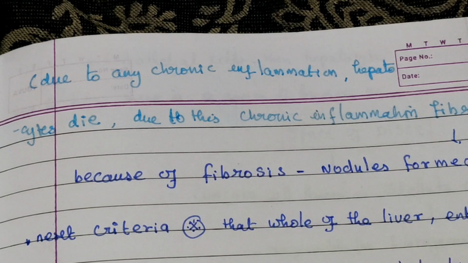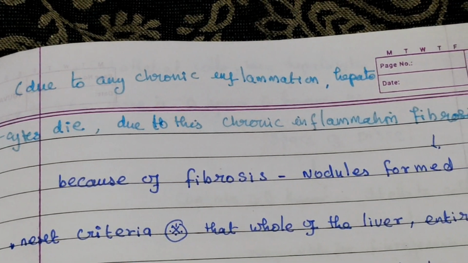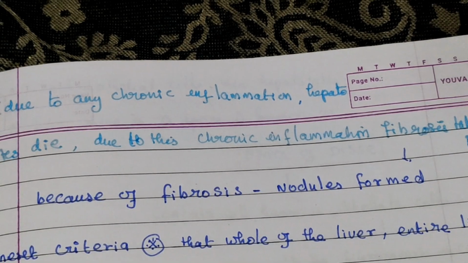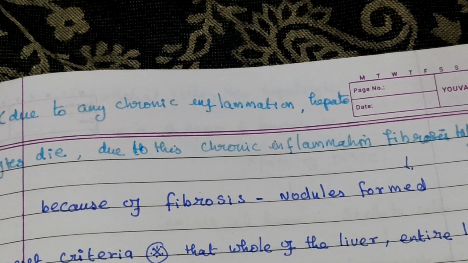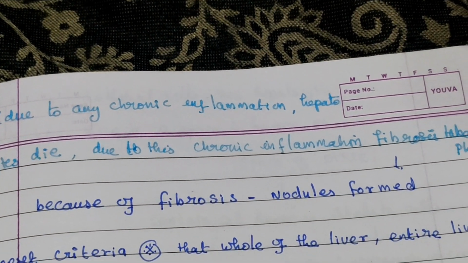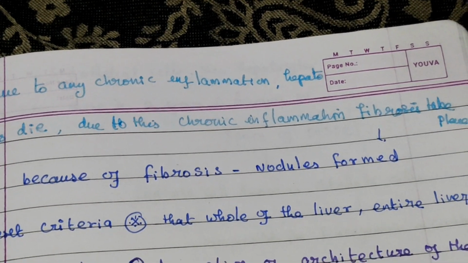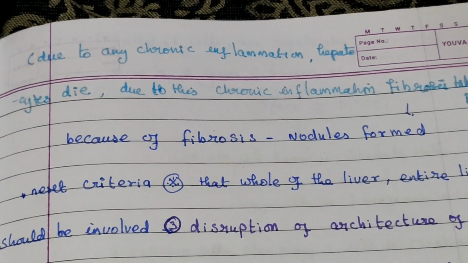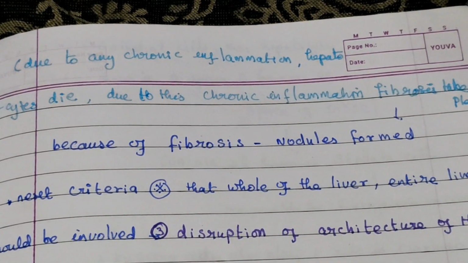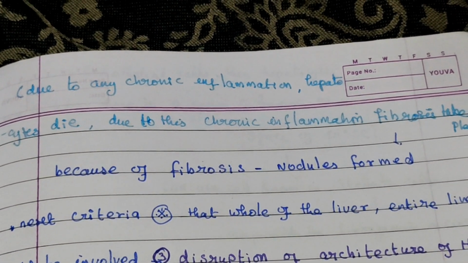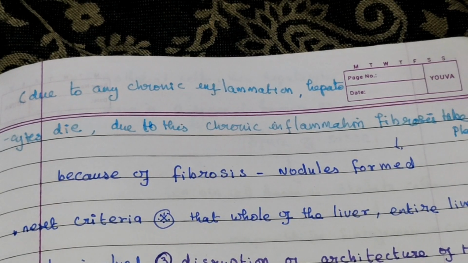What happens is, due to any chronic inflammation, the hepatocytes die, and due to this chronic inflammation there is ongoing fibrosis. So, hepatocytes regenerate, then there is fibrosis. Because of this, the nodules are formed.